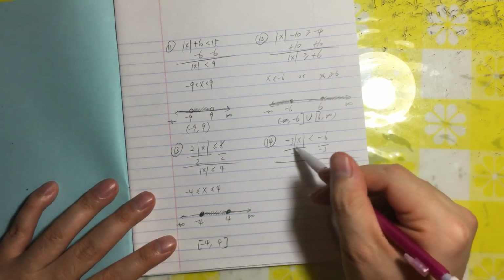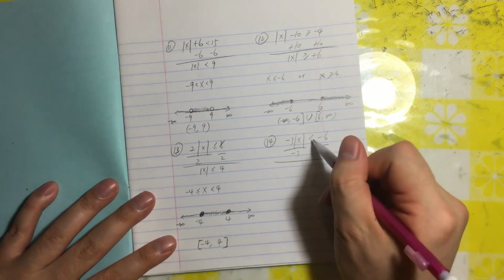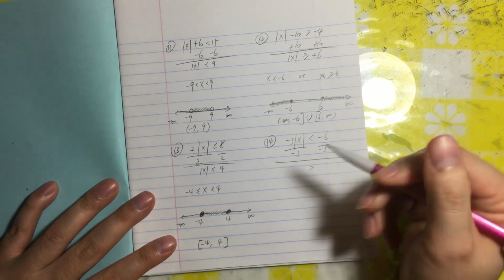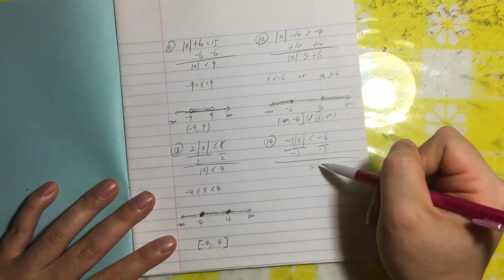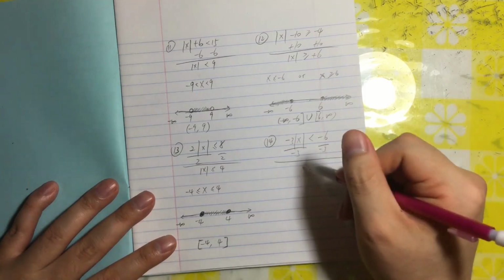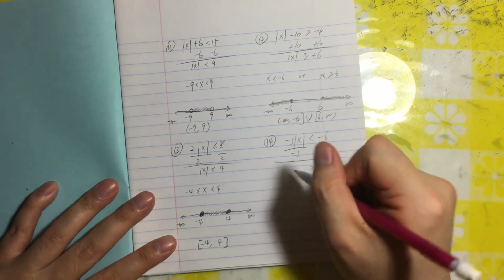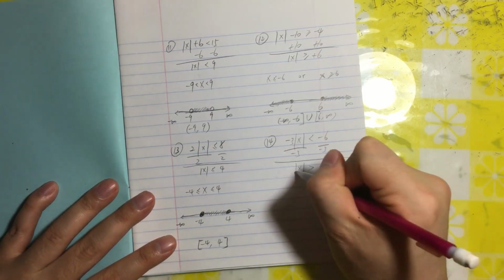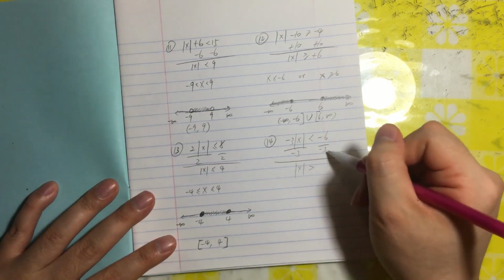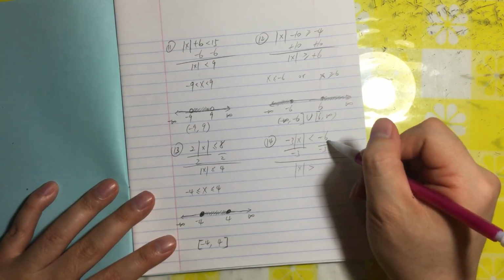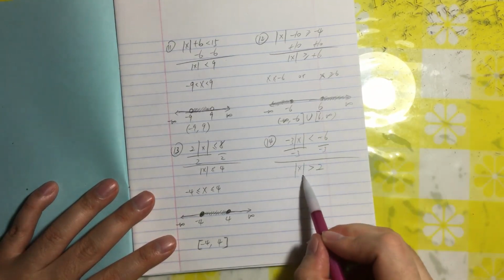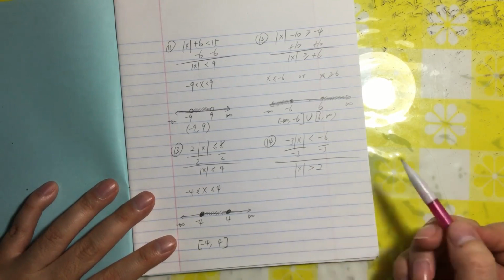When we divide inequality by negative number, always switch the direction of inequality sign. So in the left side, -3 gets cancelled. We get absolute value of x by itself. In the right side, -6 divided by -3, double negative is positive. 6 divided by 3 is 2. So here we have absolute value of x is greater than 2.